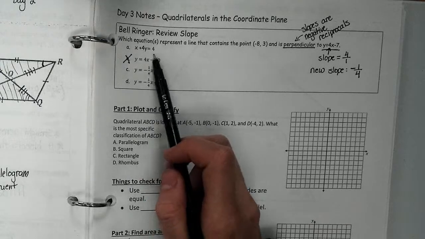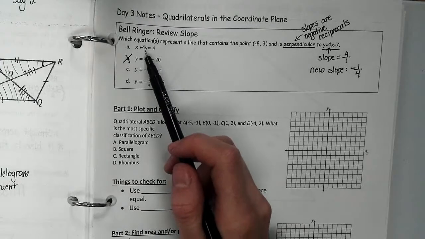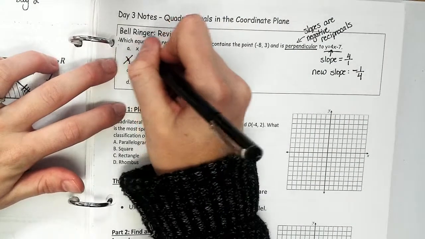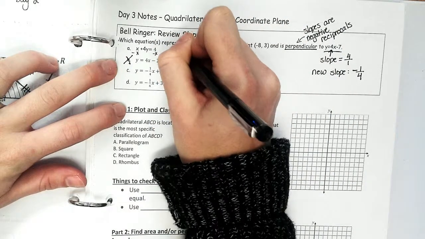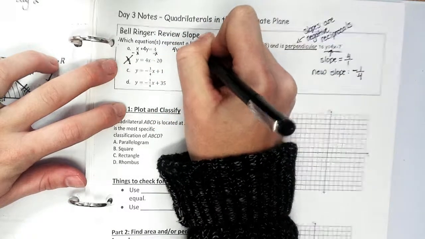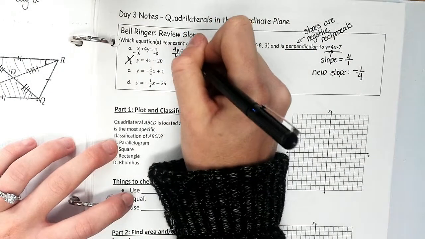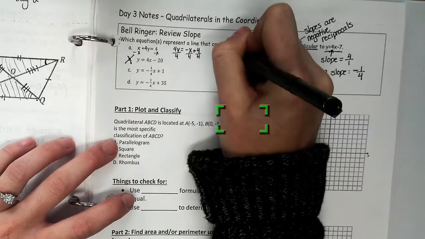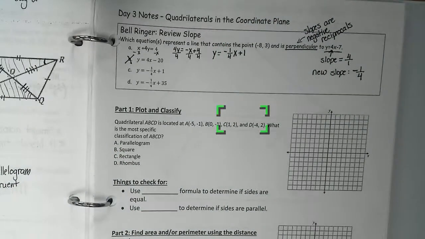What's wrong with A? Why can't we tell? Do y'all know what the slope is right away? No. Let's change A so that it looks like y equals mx plus b. So subtract x from both sides, and you get 4y is equal to negative x plus 4. And then divide everything by 4. So that gives you y equals negative 1 over 4x plus 1. Do I need to zoom in a little bit?